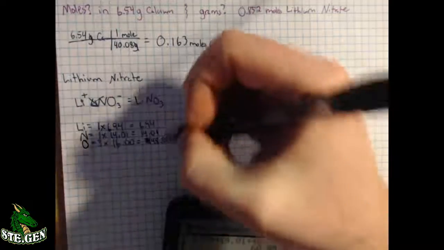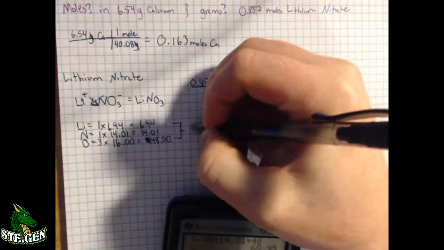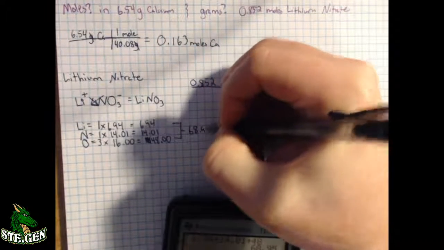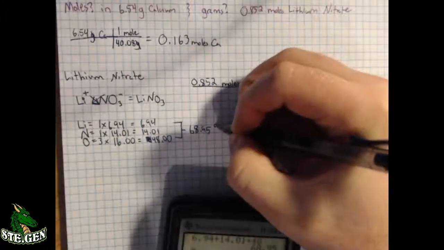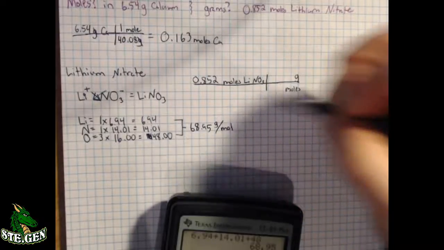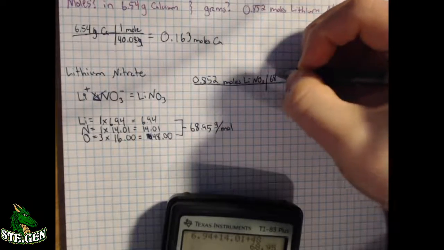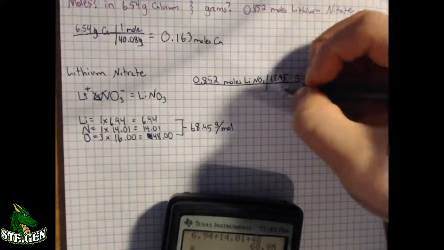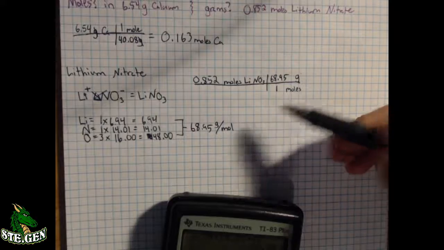So I'll go ahead and take this number. I'm going to write it just for my future reference that it is 68.95. I noticed a lot of you were adding the units on your worksheet. Very good. This is a grams per mole. So we're going to put this 68.95 with the grams, and then that is how many grams there are in 1 mole of lithium nitrate.